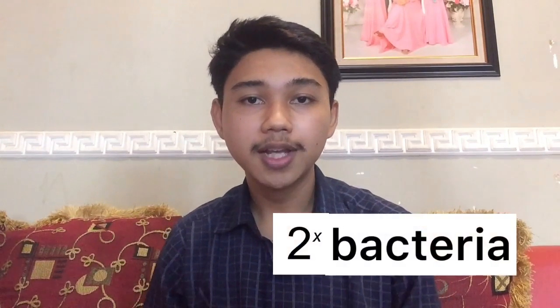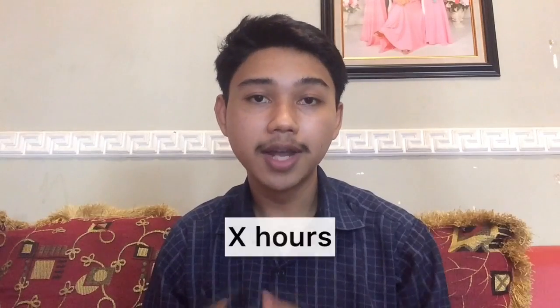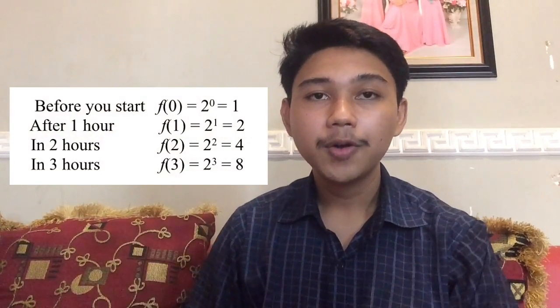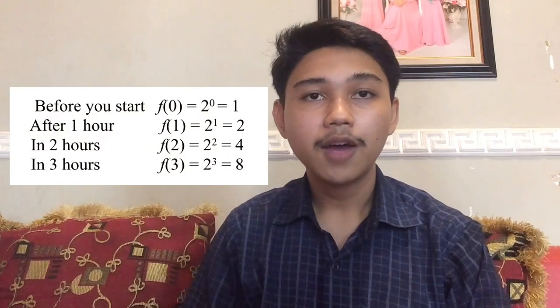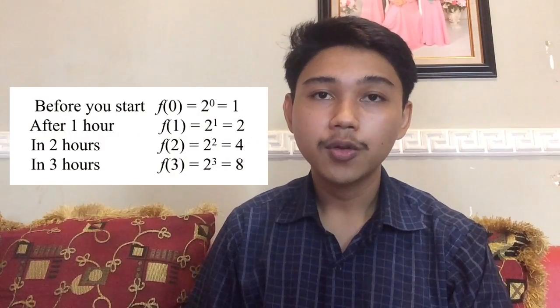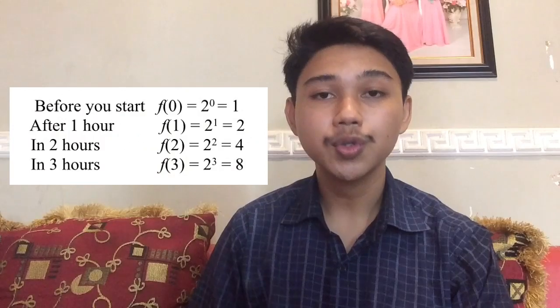An example of an exponential function is the growth of bacteria. If you start with one bacterium and it doubles every hour, you will have 2 to the exponent x bacteria after x hours. This can be written as f of x equals 2 to the exponent x. And this is how to count. Before you start, f of 0 equals 2 to the power 0 equals 1. And after 1 hour, f of 1 equals 2 to the power 1 equals 2.